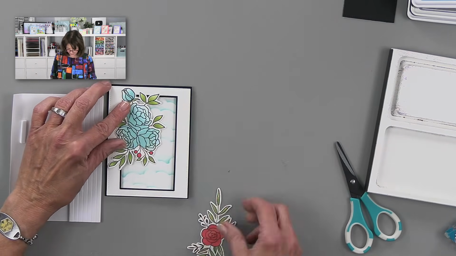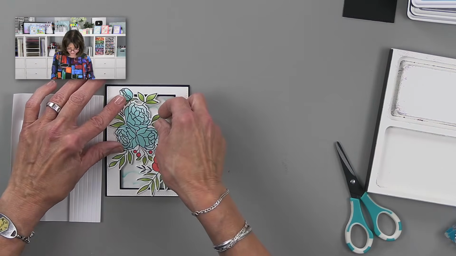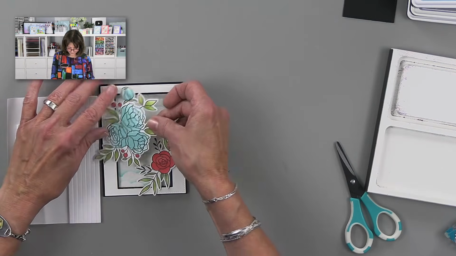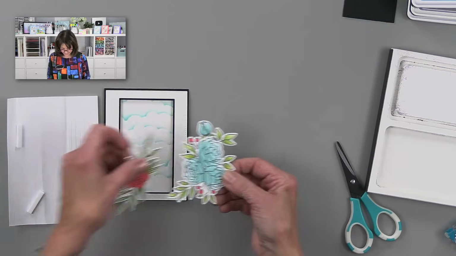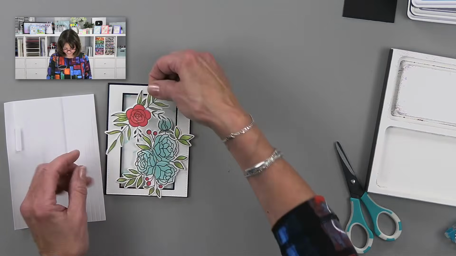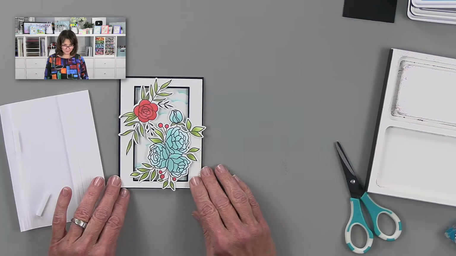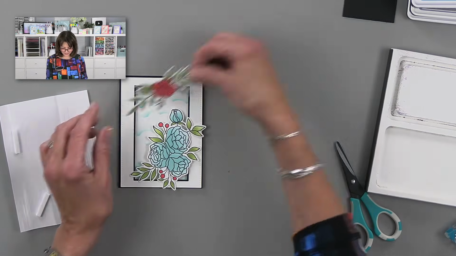So I'm gonna pop some of those up there, and I might do the same down here. Maybe I'll put this here. I think that would be pretty here. And then have this coming down like this. Isn't that pretty? I don't even know if we need this one.